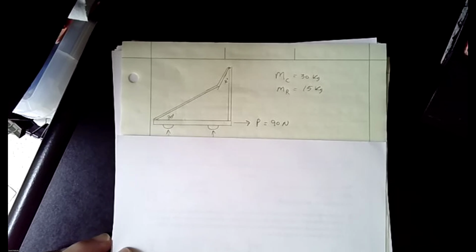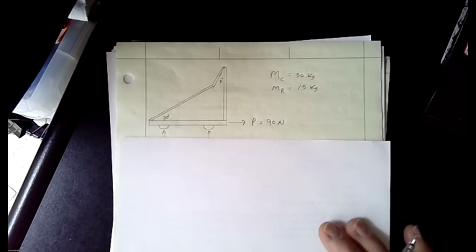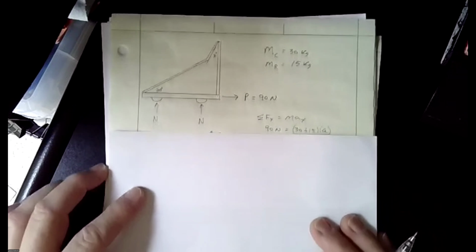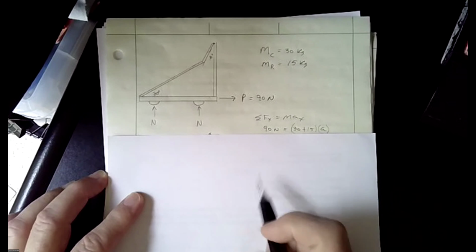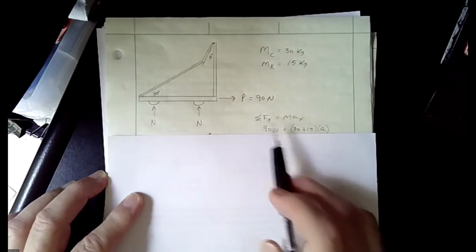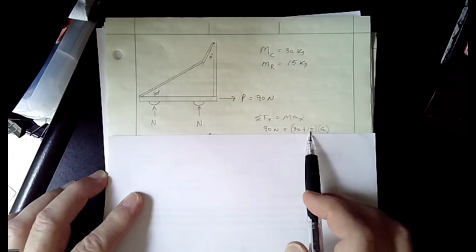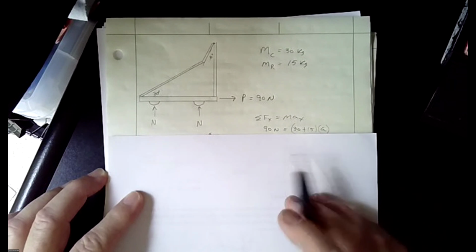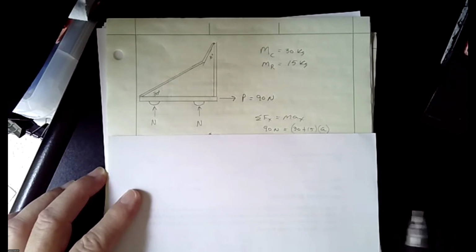Okay, so here's my drawing of this. Now, this is just a general drawing of what I have. One thing we can figure out right away is that if we know it's 90 newtons going to the right, and we know the total mass is 30 plus 15, then that's 45. So we know the acceleration is 2 meters per second squared. All right, so we found that out pretty quickly.